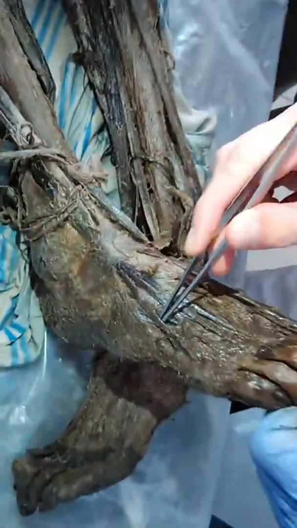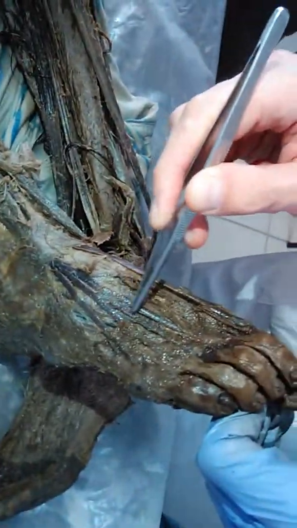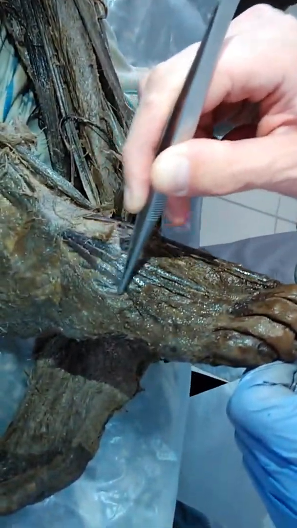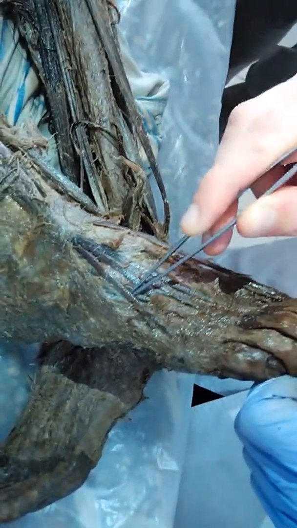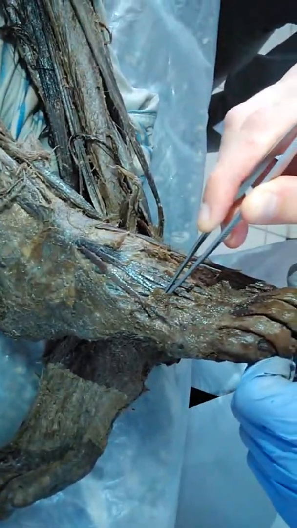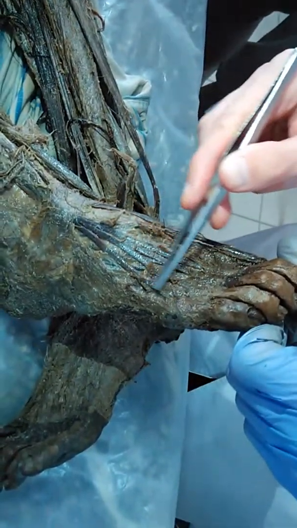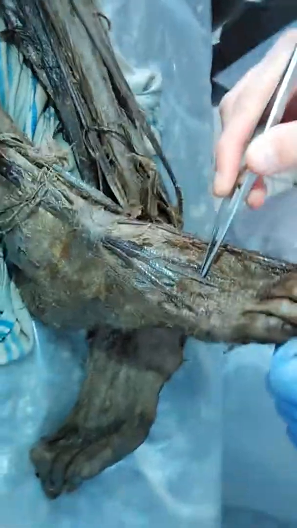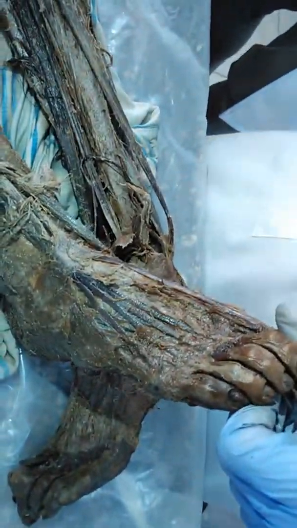I cannot show you, but here, if we see thoroughly, we can see the slight direction. Meanwhile, musculus extensor digitorum has straight direction.